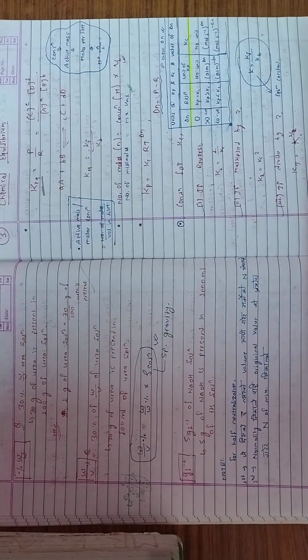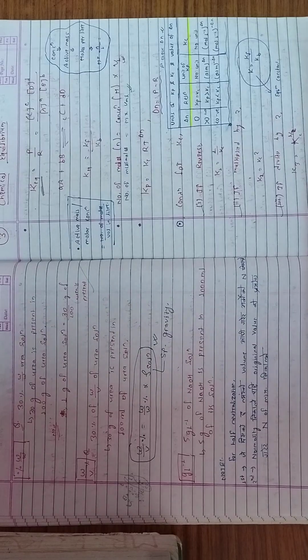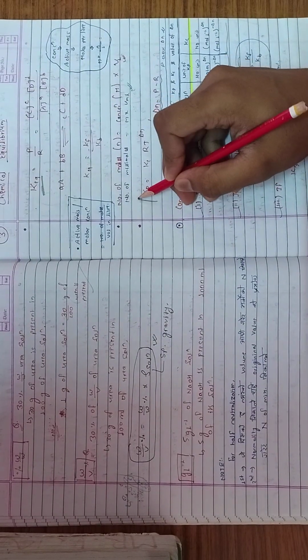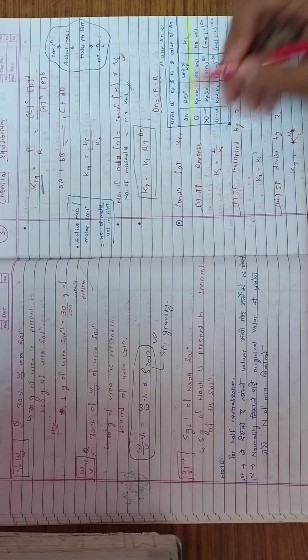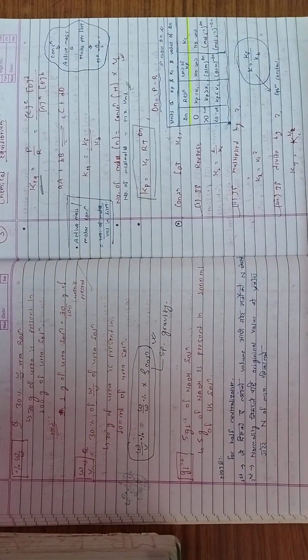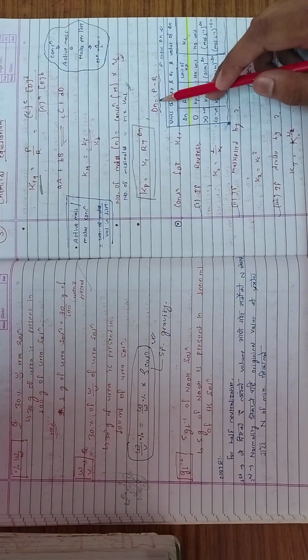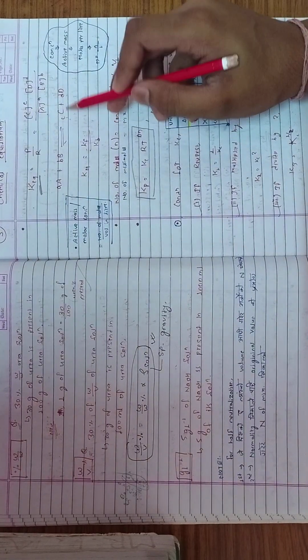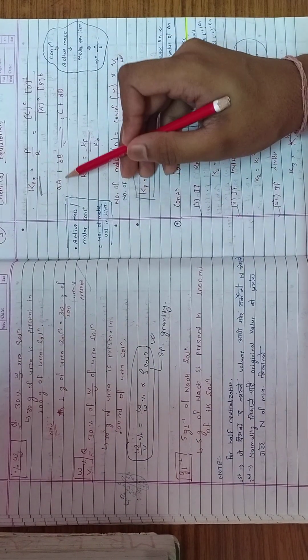Kp is equal to Kc (RT) to the power del n. It is the important formula. Now del n means the number of moles of product minus the number of moles of reactant, that is P minus R. P means c plus d and R means a plus b.